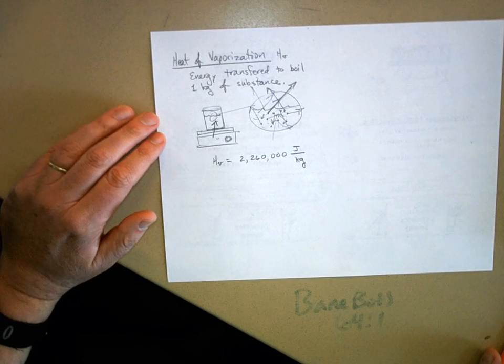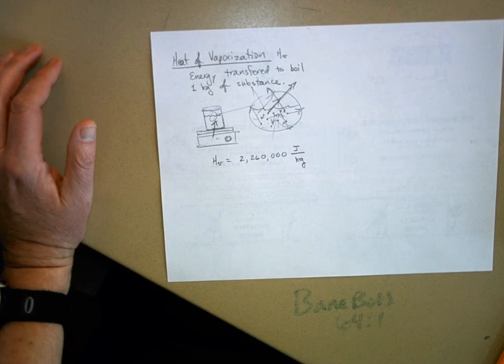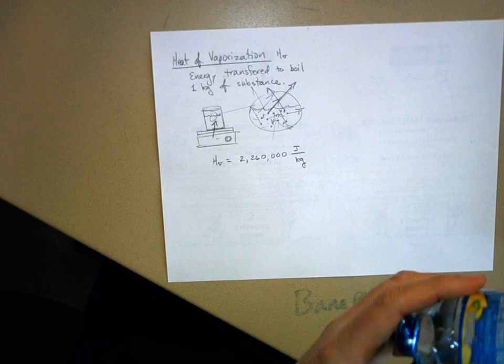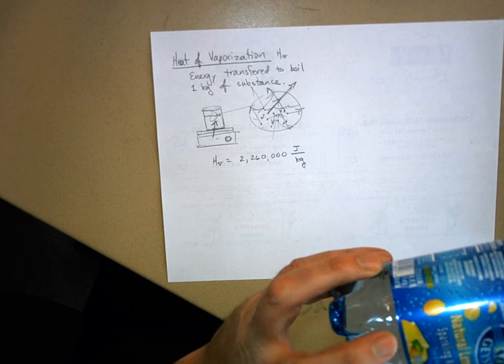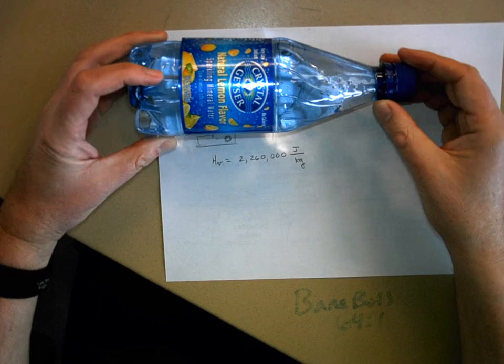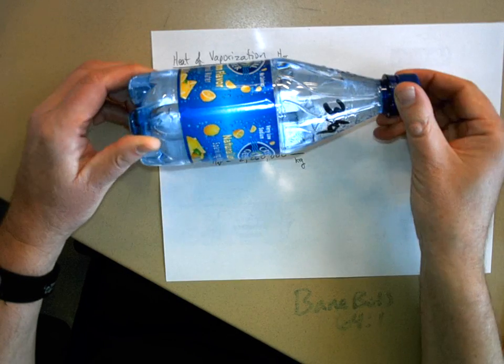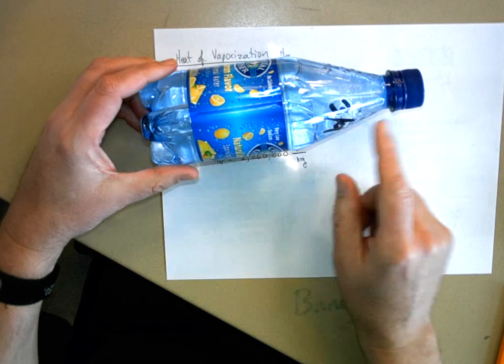So here I've got a couple of water bottles. This is just over half a liter.